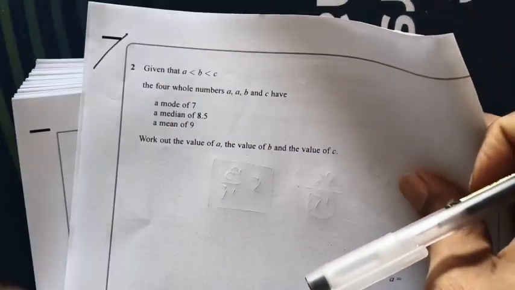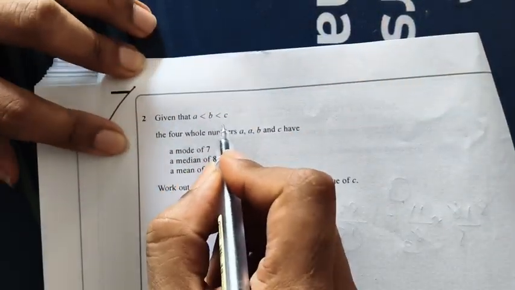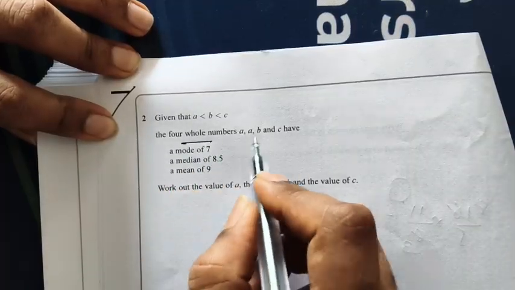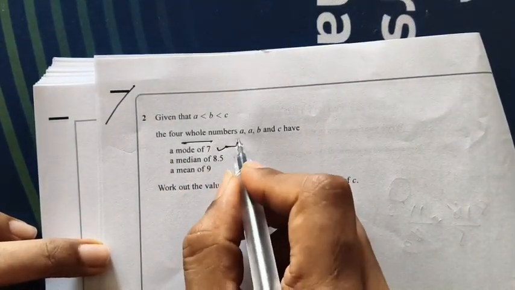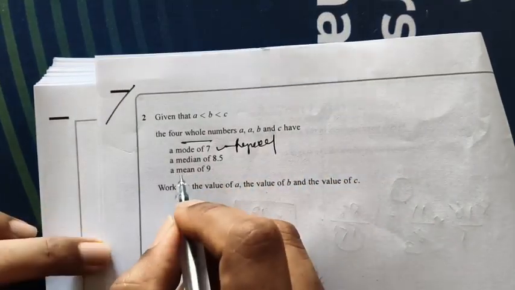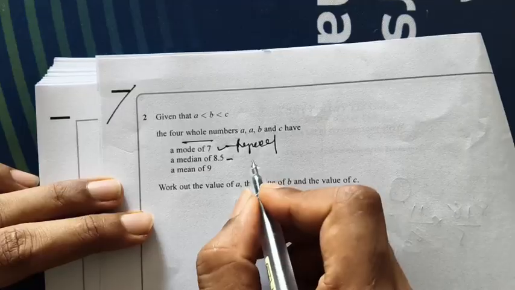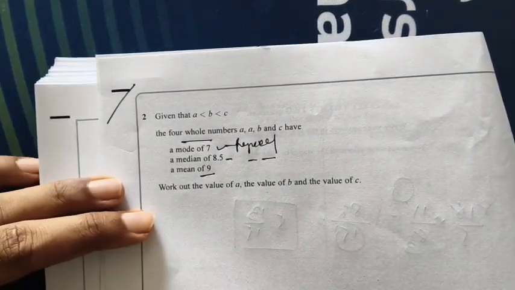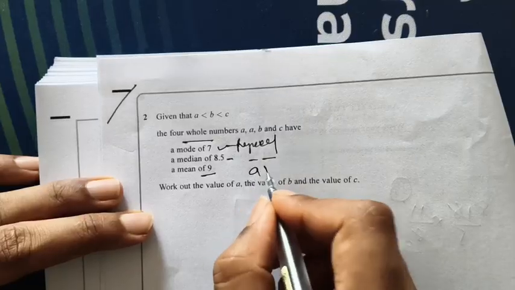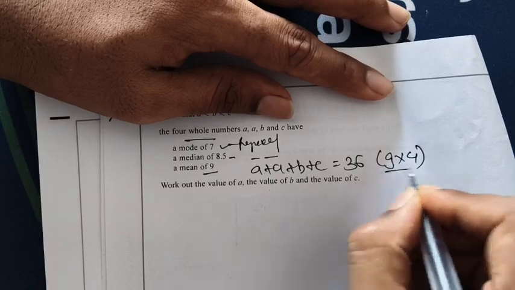Now let's look at the other question. Here what you can see is that given that A, B, C are 4 whole numbers, correct? And A, B, C have a mode of 7. What is the mode? Highest frequency. Means 7 number will be repeated. Median of 8.5 means average of the middle 2 numbers, and mean of 9 means the summation of all the numbers is going to be 36. Why? Because the mean is 9, you multiply that by 4 numbers.